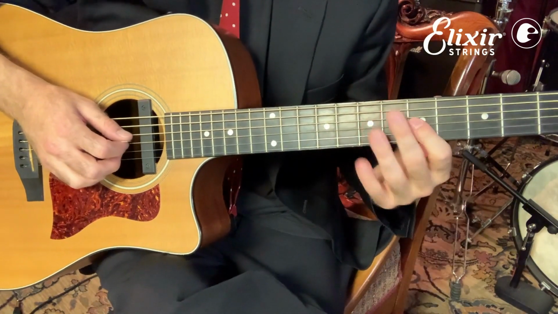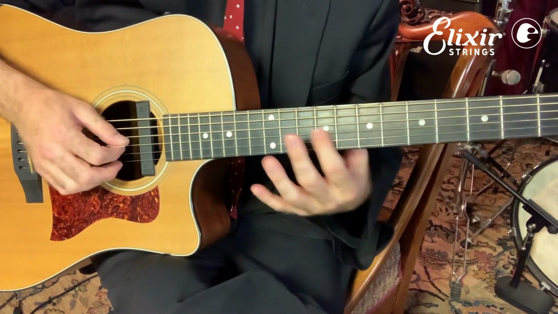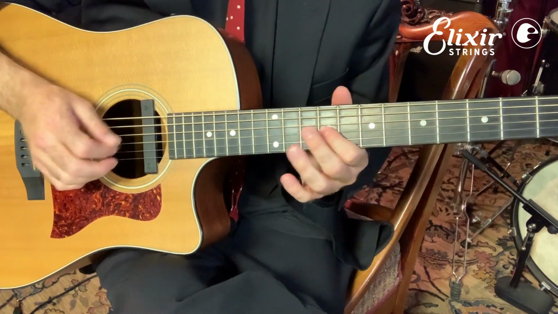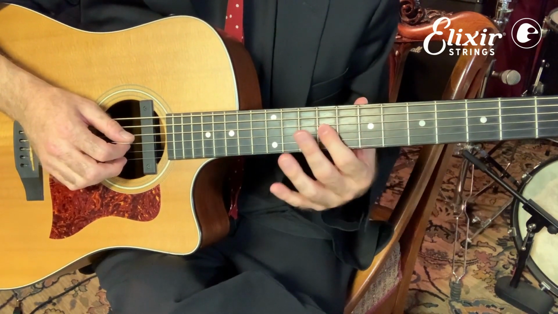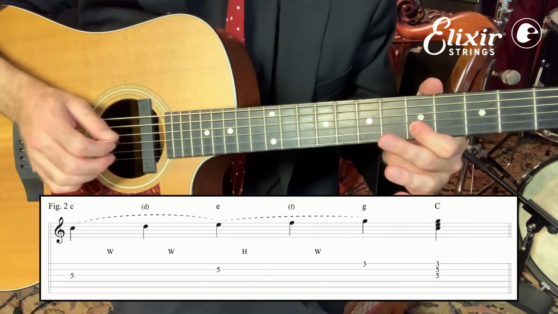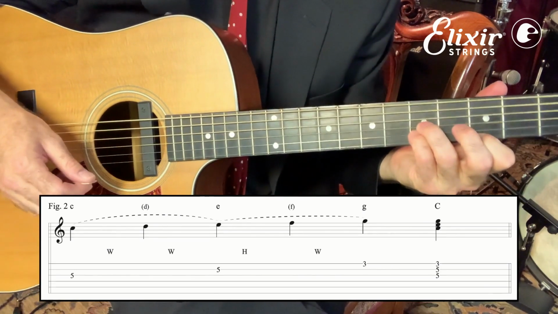Now, the next thing that we're going to do is we're going to take the first note. We're going to skip the second note, play the third note. Skip the fourth note, play the fifth note. And that gets us our chord. 1, 3, 5. Now, obviously, we can't play these notes all at the same time on one string. So we're going to move this note here and this note here, and we get a C chord.